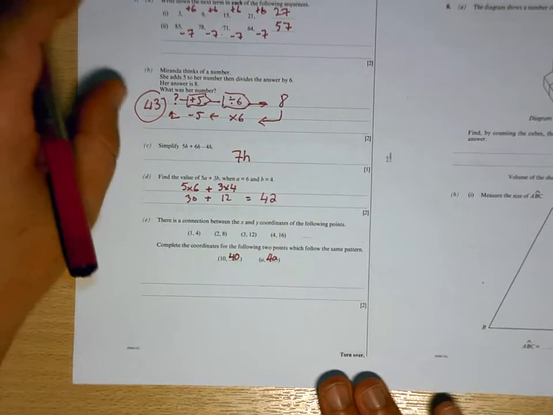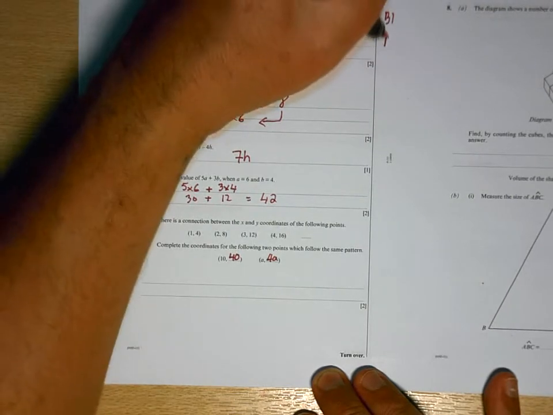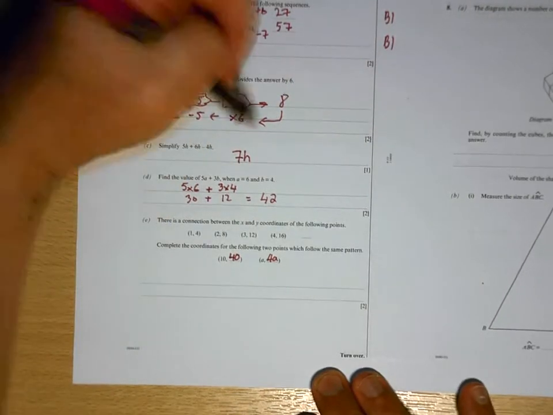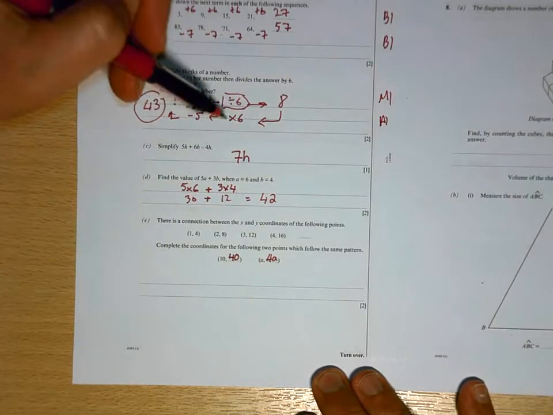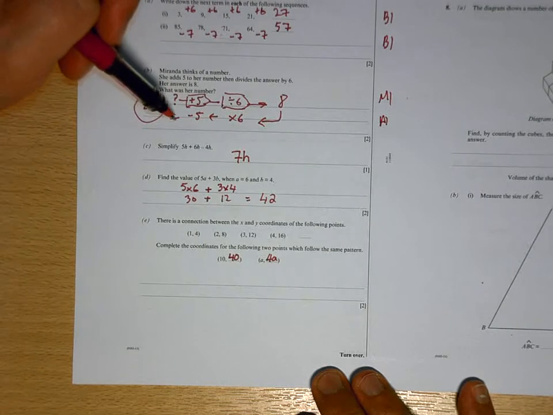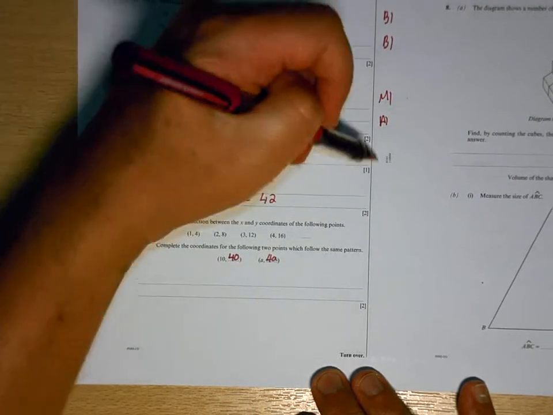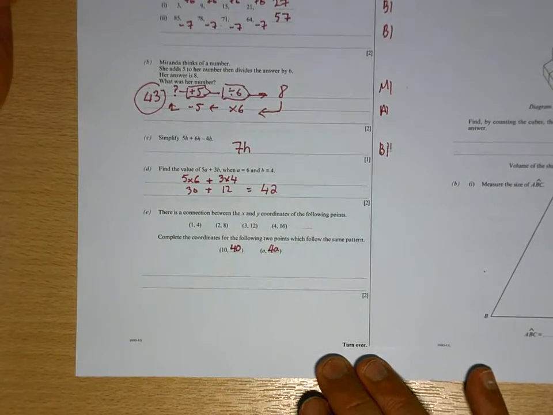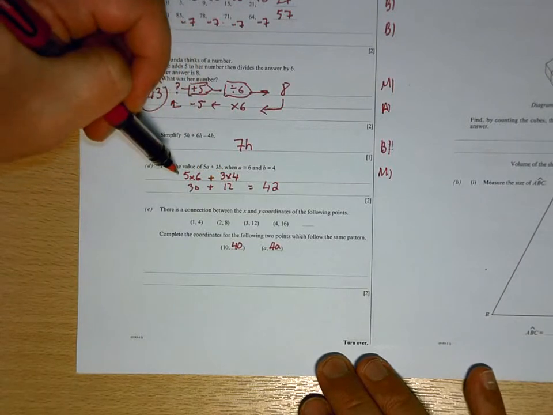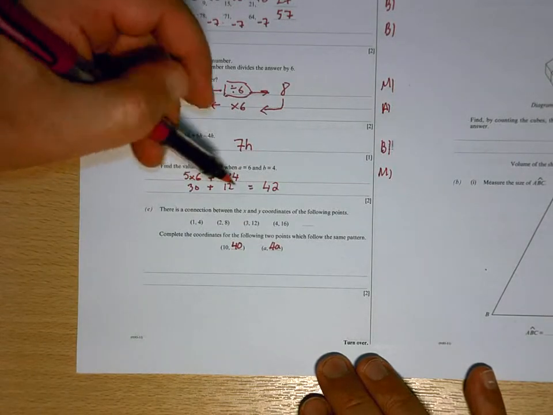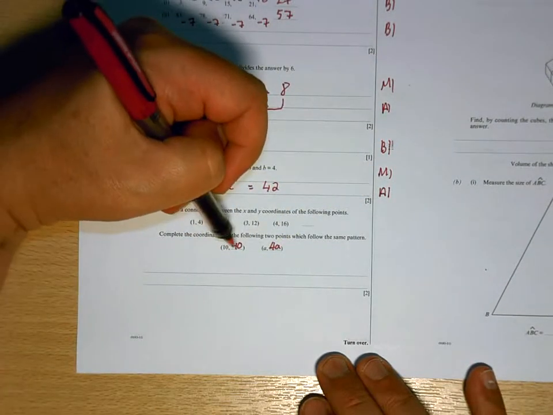Okay, so for this one, you're going to have 1 mark for each sequence. Here you're going to have a method mark and an answer mark, and the method is for undoing, going backwards, timesing and subtracting, and then the answer mark for getting 43. 1 mark for the simplifying, 1 mark for writing in the correct substitution with the timeses, 1 mark for the answer, and 1 mark here for 40 and 1 mark for 4A.